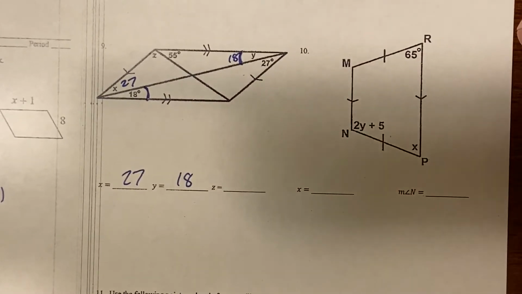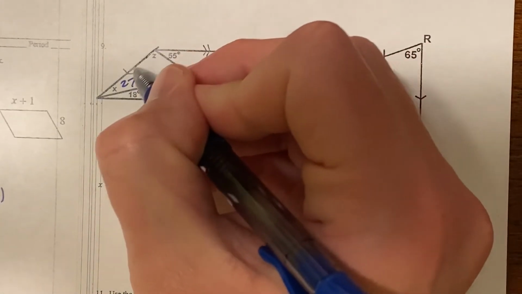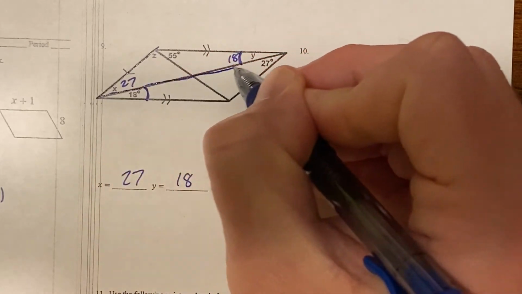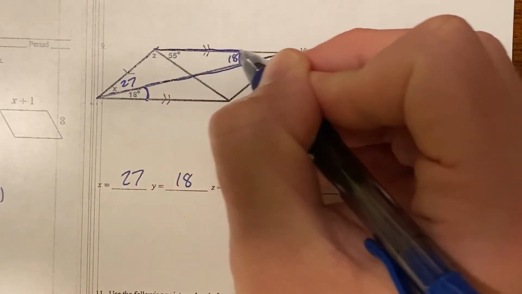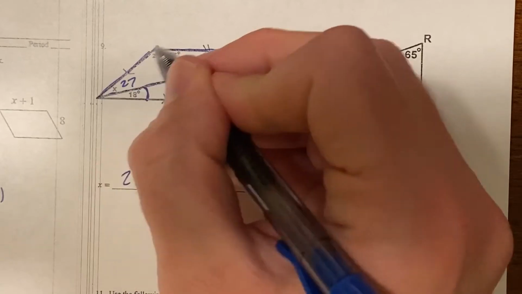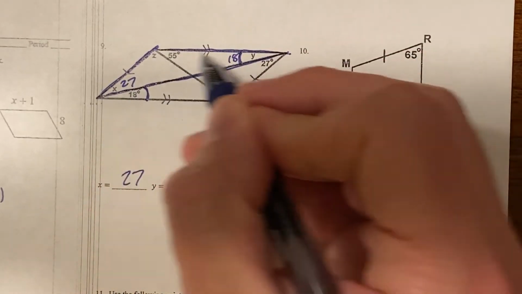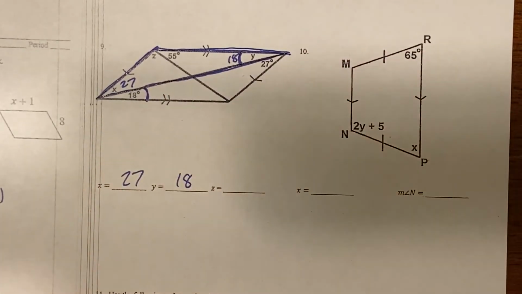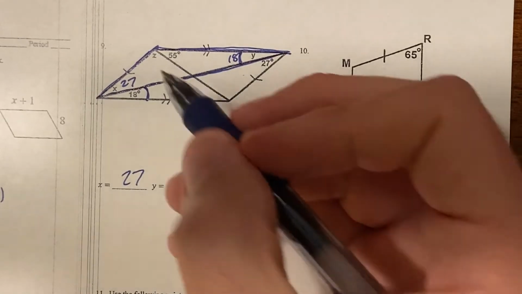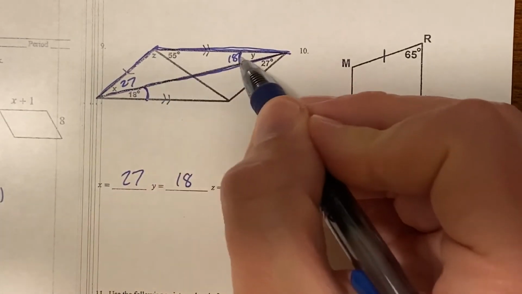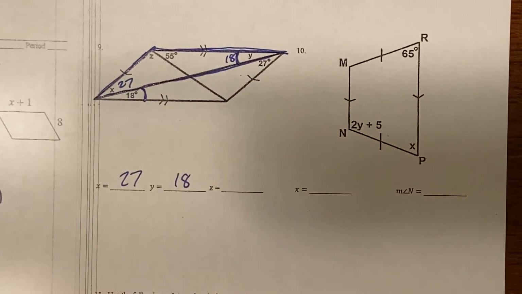And then what I do is I make this triangle up here, I kind of cut the top half off. And I say I have a triangle up there, and I know how many degrees are in a triangle. How many degrees are in a triangle? 180. So I can take this angle, those angles, and that angle and add them together to give me 180.